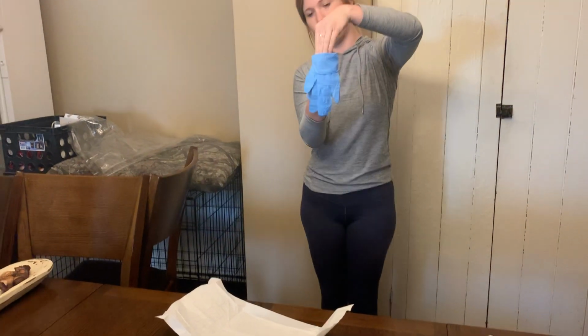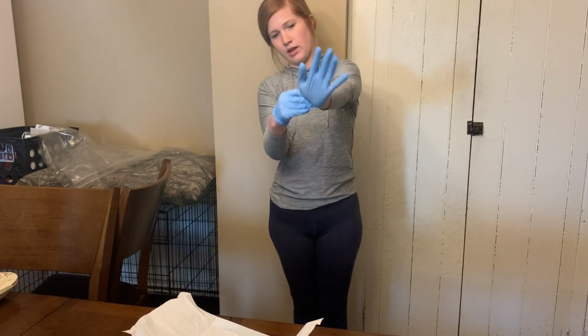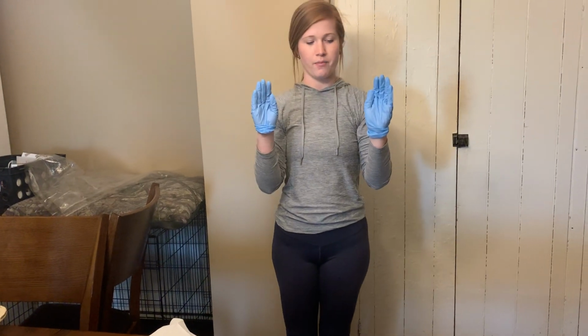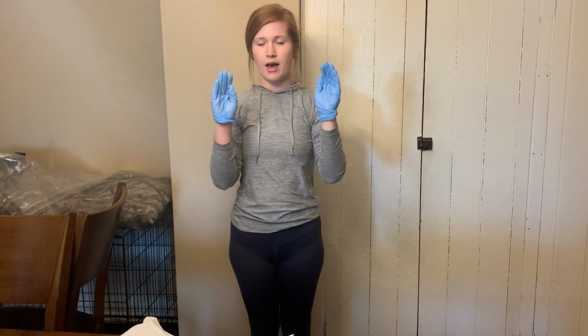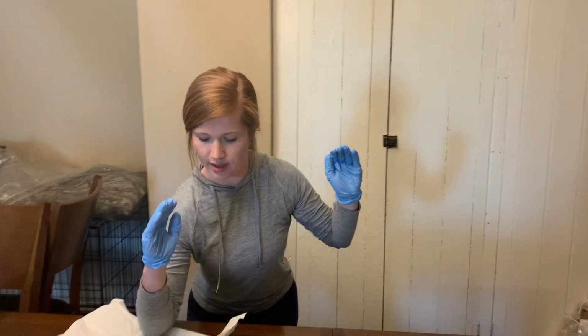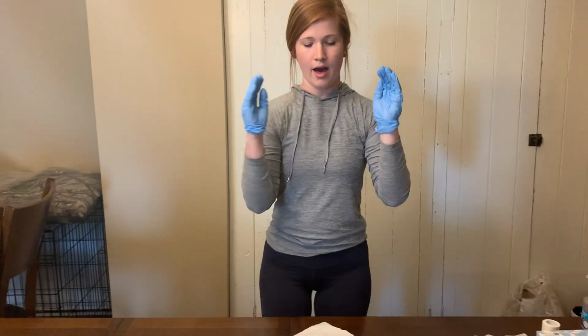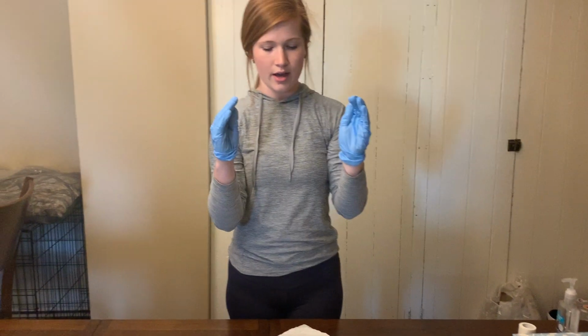Go straight up and back. And glove that dominant, or the other hand as well. So now that I have my gloves on, I'm going to step over here. I'm just going to kind of move that onto the floor. And I'm going to keep my hands above my waist at all times.